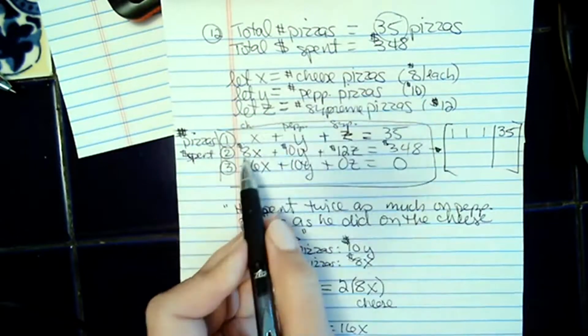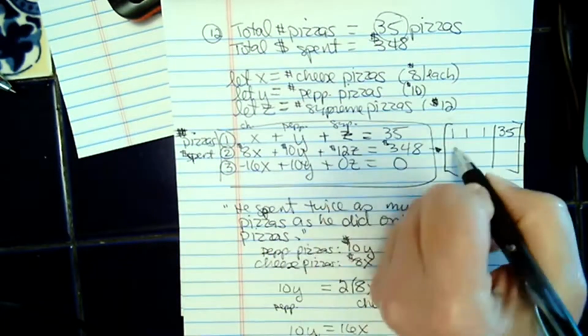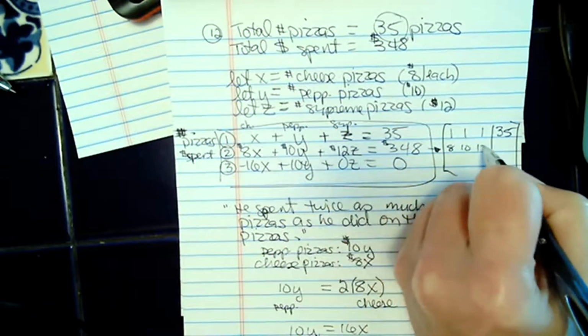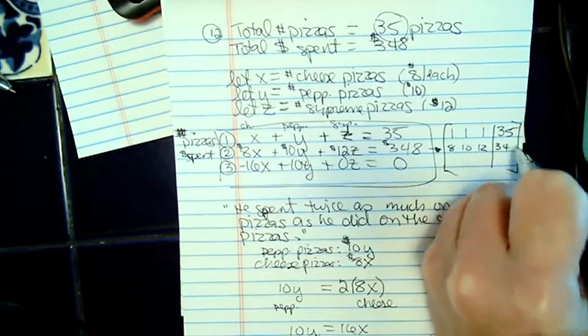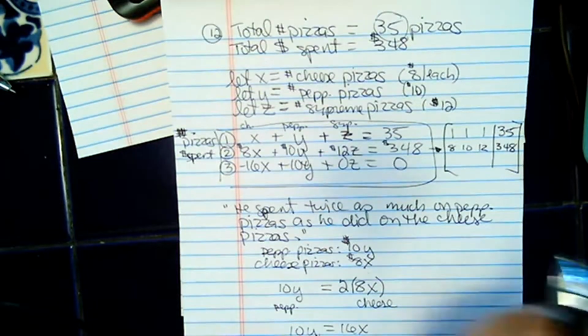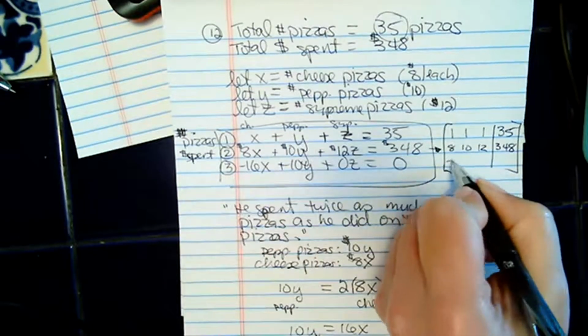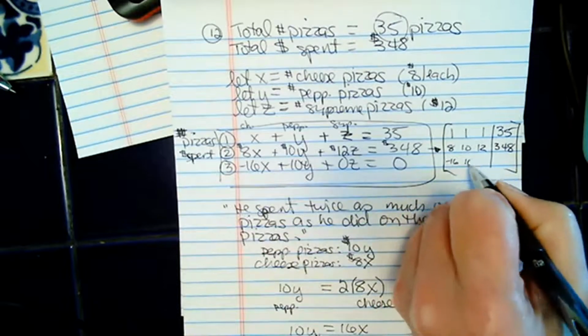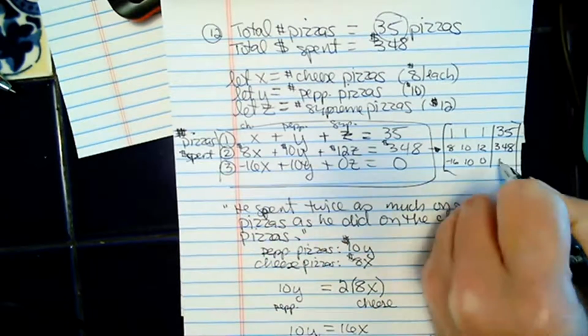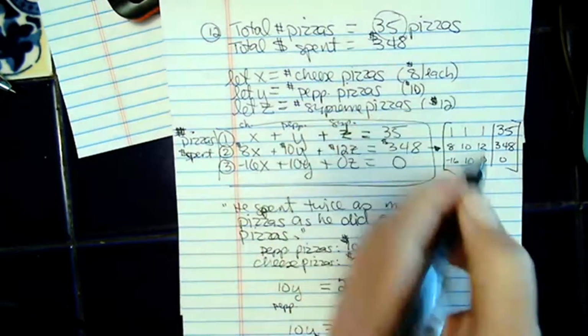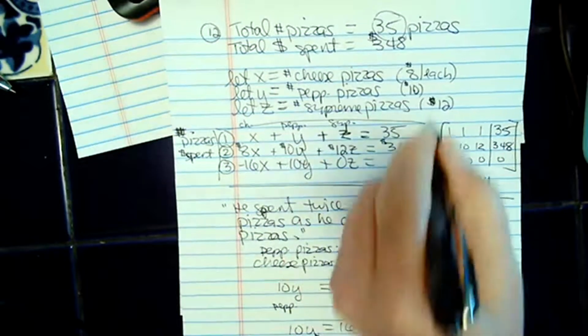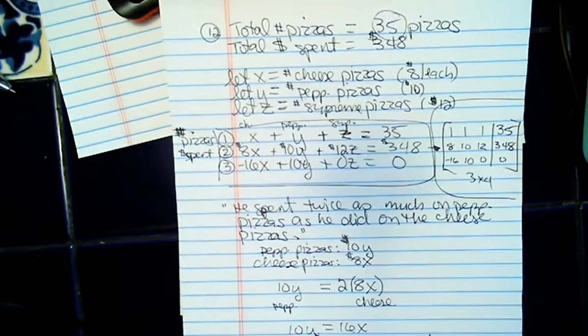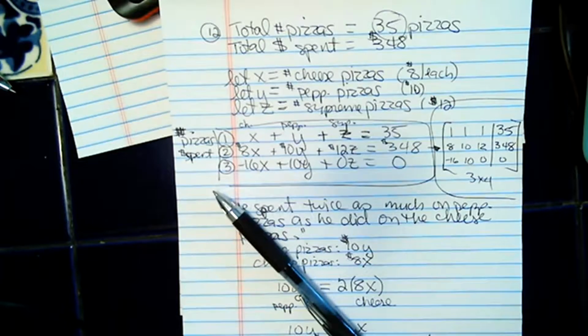All right, so our middle equation says 8x plus 10y plus 12z equals that total number, dollar amount. And then the bottom one was negative 16x plus 10y, no z's, no constant. So this is the 3x4 matrix that I'm now going to put into my calculator and let the calculator do the rest of the heavy work.